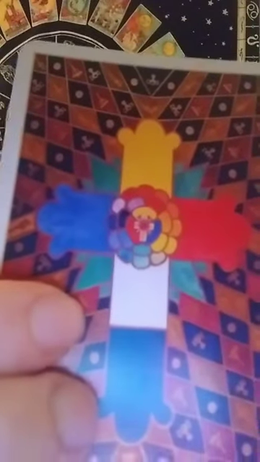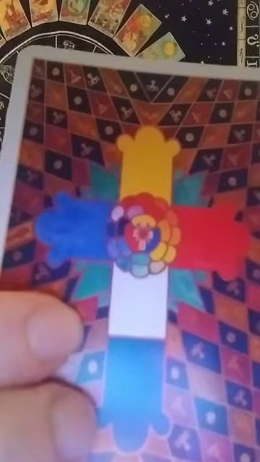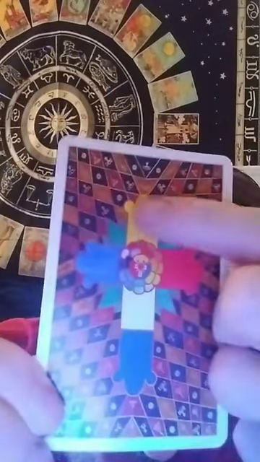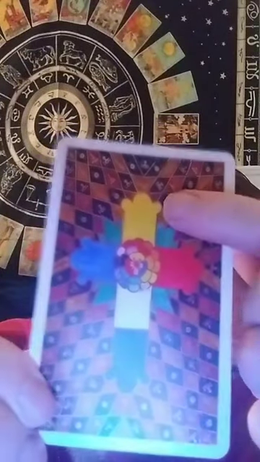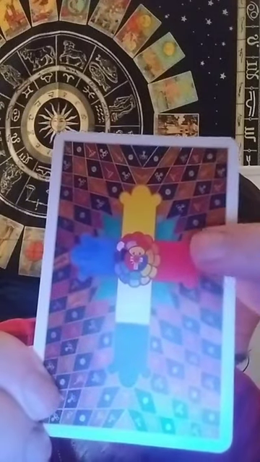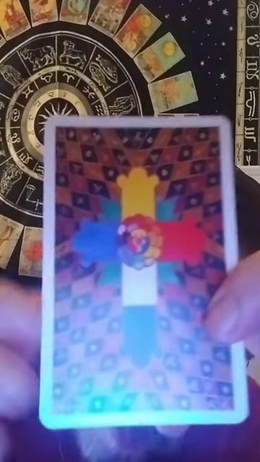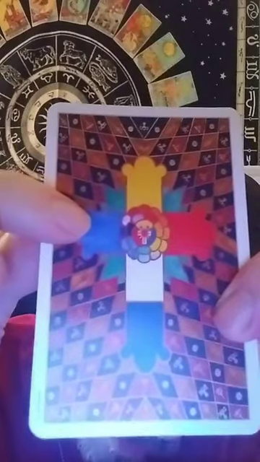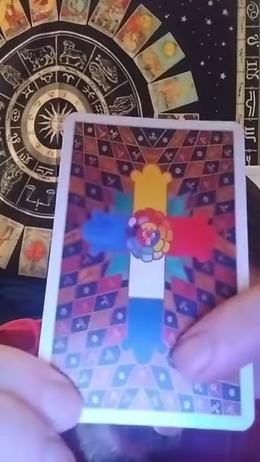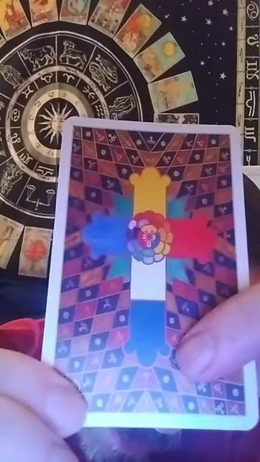These are associated with the 22 major arcana, okay? And then the four arms of the cross are associated, the yellow is associated with the element of air, the red arm of the cross is associated with fire, the blue arm of the cross is associated with water, and the green arm of the cross with earth.